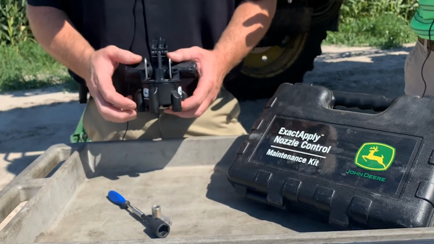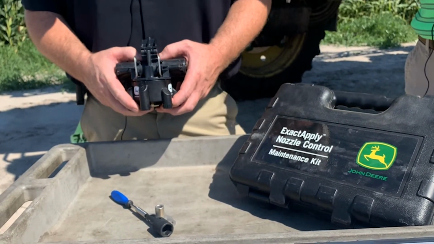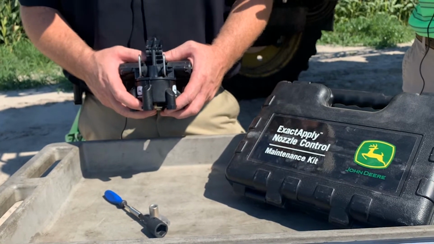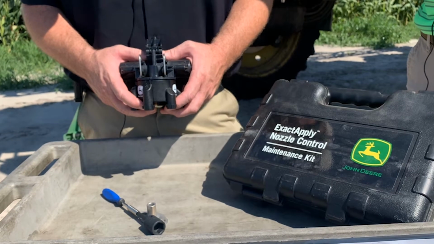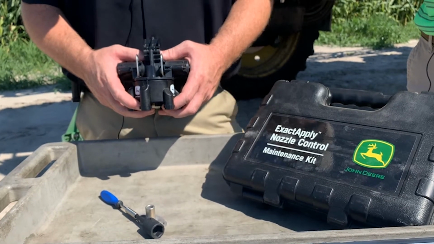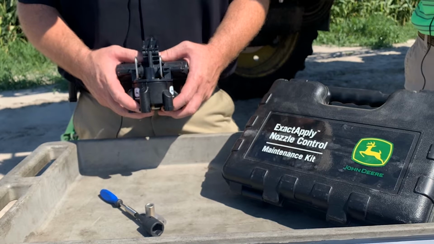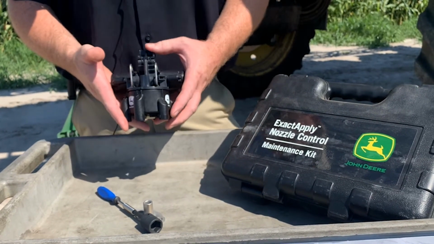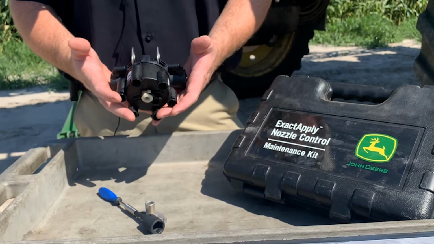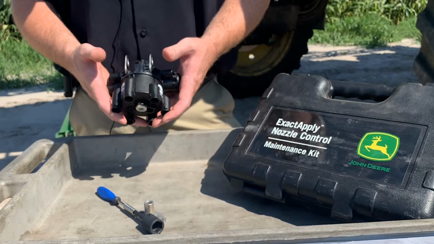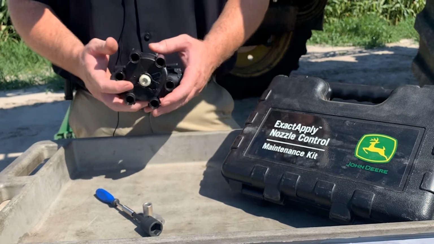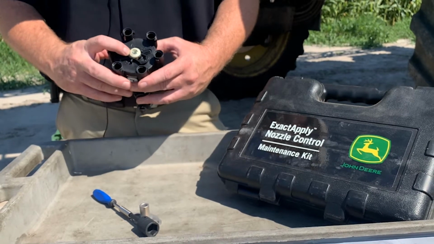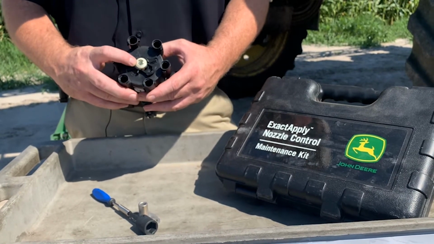So Stephen, as we talk about the ExactApply nozzle body, one of the things that we talked about is serviceability, specifically around our PWM technology and our PWM solenoids. Talk a little bit about how we can monitor those and ensure serviceability is done on those units. Yeah, so when we look at our ExactApply nozzle body unit, we look at a pretty complex piece of hardware that we don't just want to throw away and assume it's bad. So we have some diagnostic features built in. One of them being an LED light under the bottom that your technician or customer can access through diagnostics.